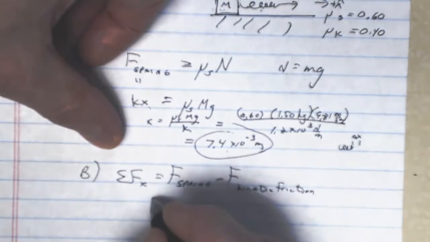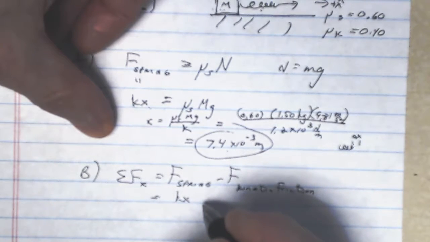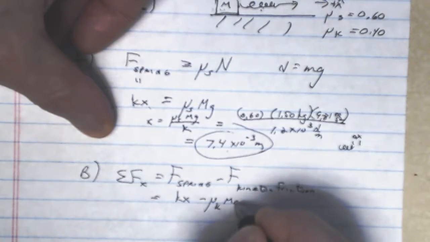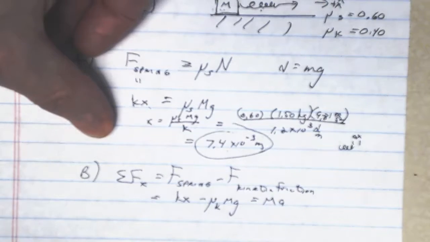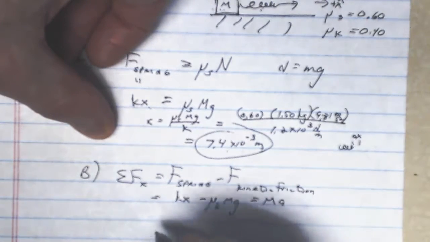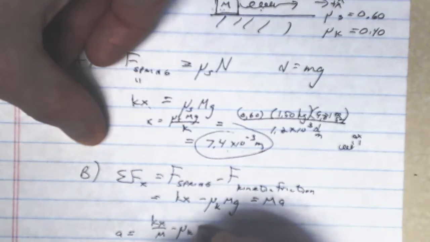And that's just going to be equal to kx, the force of the spring, pulling to the right. Kinetic friction now is mu k mg instead of mu s mg, and those have to sum to give you mass times the acceleration. And we can solve this expression for the acceleration. a is equal to kx over m minus mu k g.